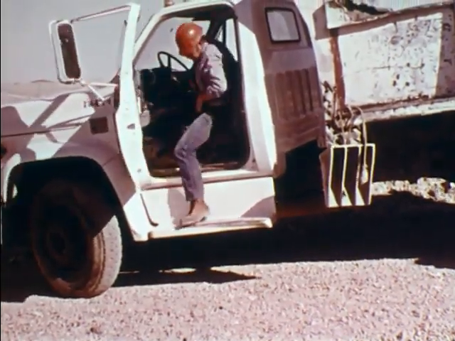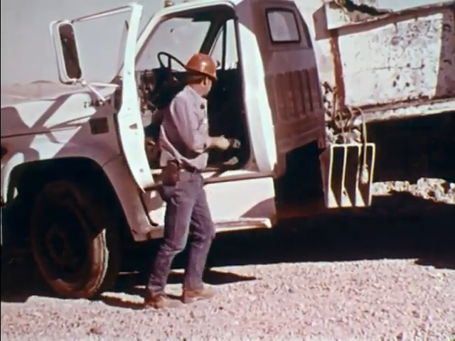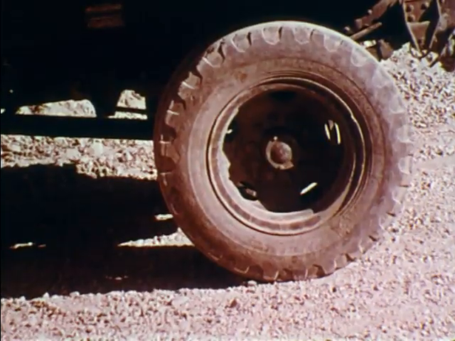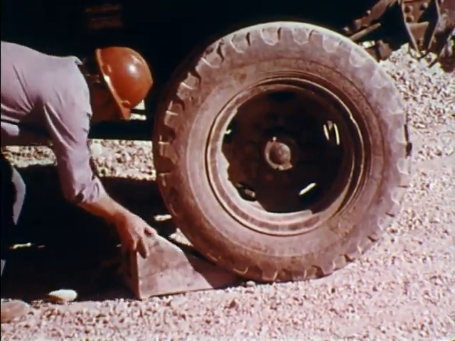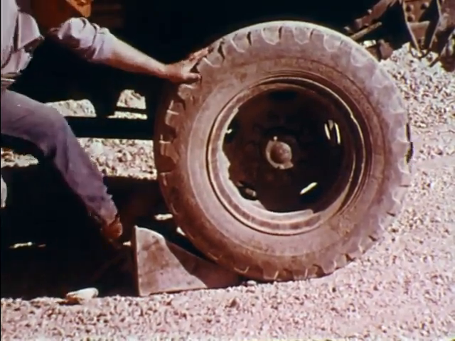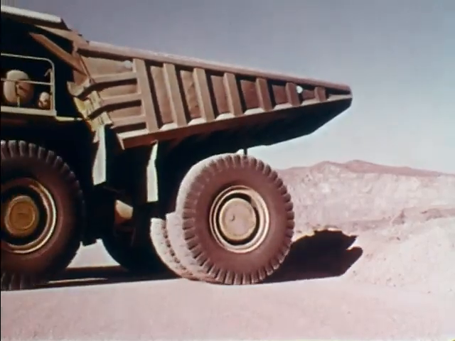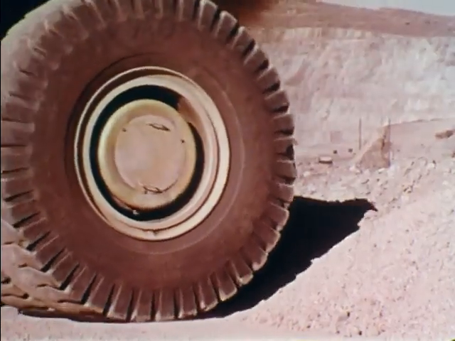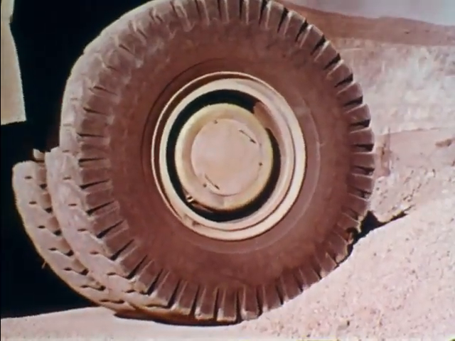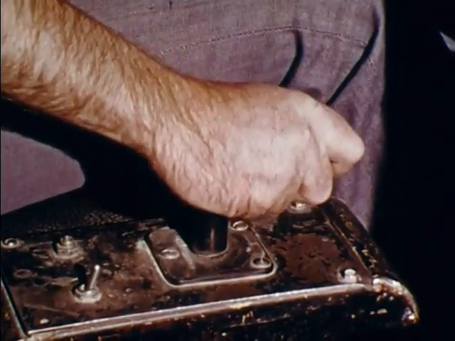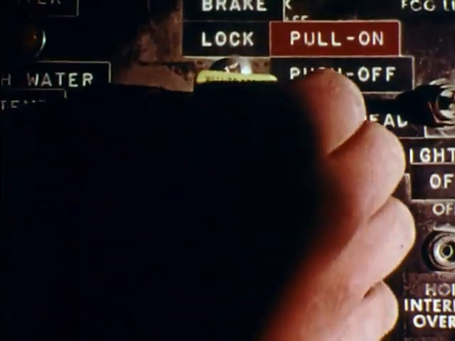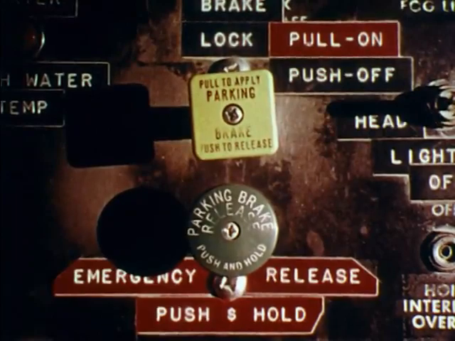When available, wheel chocks should be placed. A haul truck in an emergency situation may be backed into a high berm or bank and all other parking procedures observed.